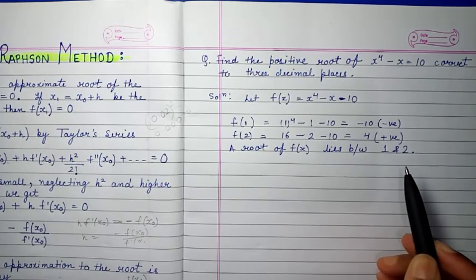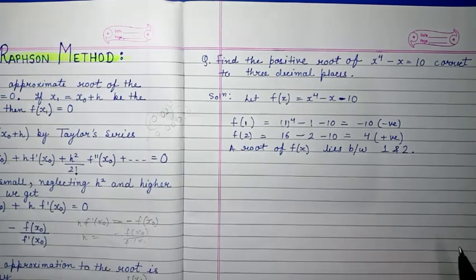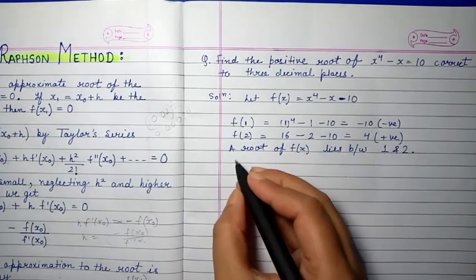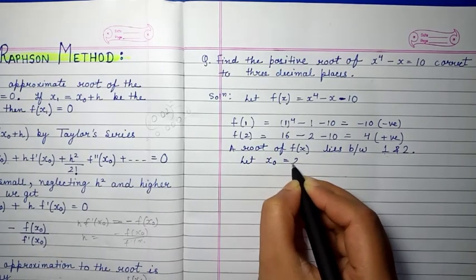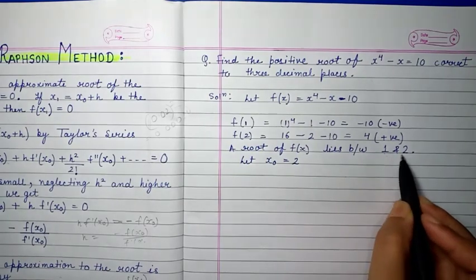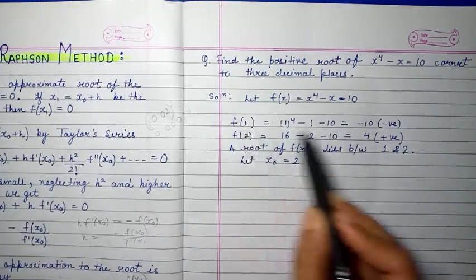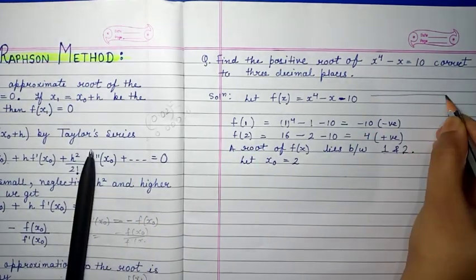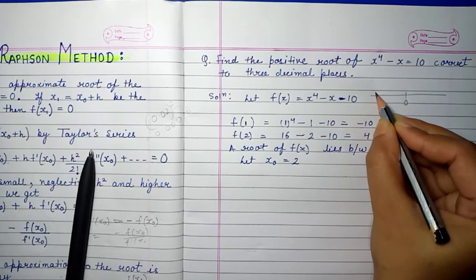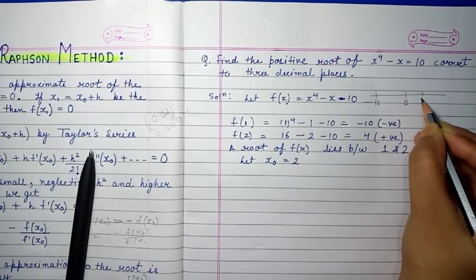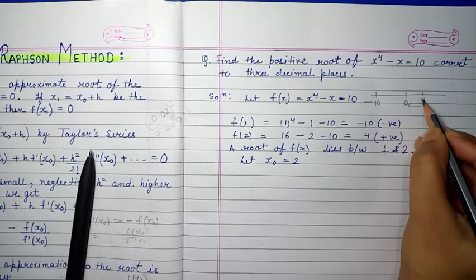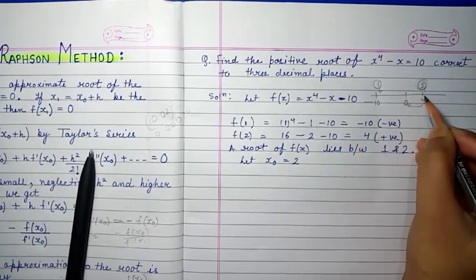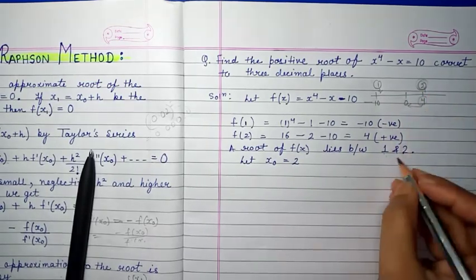Now we can take any value, because in earlier methods also we chose one value, like in the iteration method where we have to choose x naught. Similarly here we will choose one value between 1 and 2. I am taking x naught equal to 2, because my root is much nearer to 2. See, at 1 it gives minus 10 and at 2 it gives 4. If I draw a number line with 0, then minus 10 is very far and 4 is a little closer to 0. So my root is much nearer to 2. That's why I am taking x naught as 2.